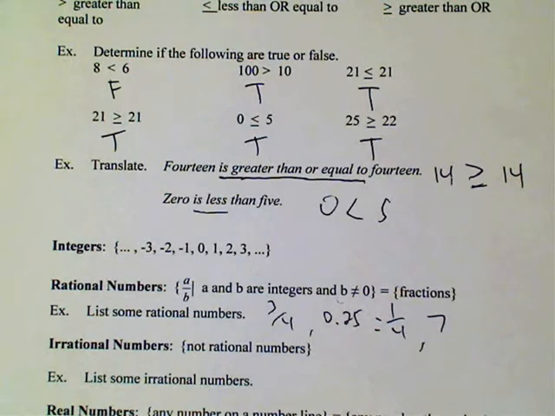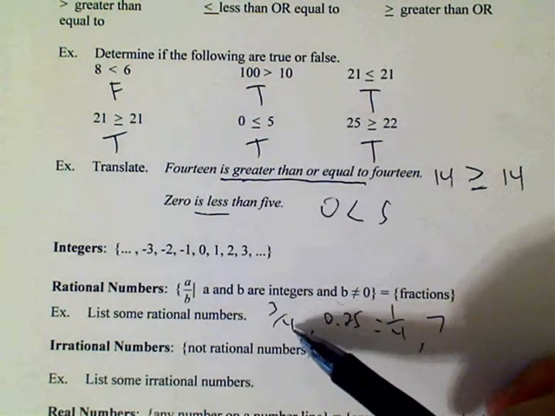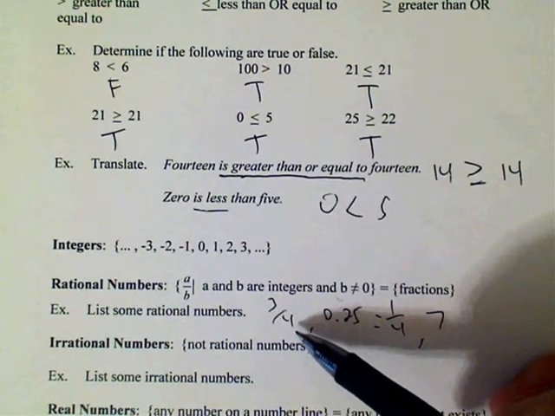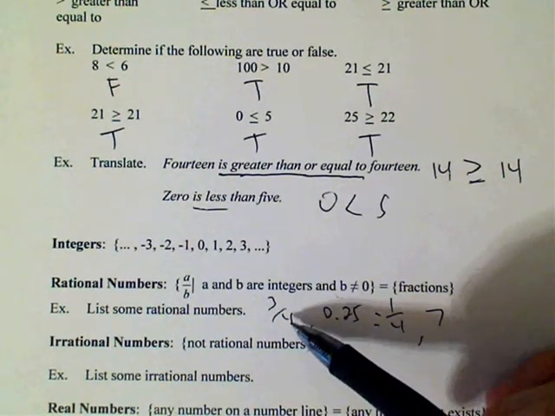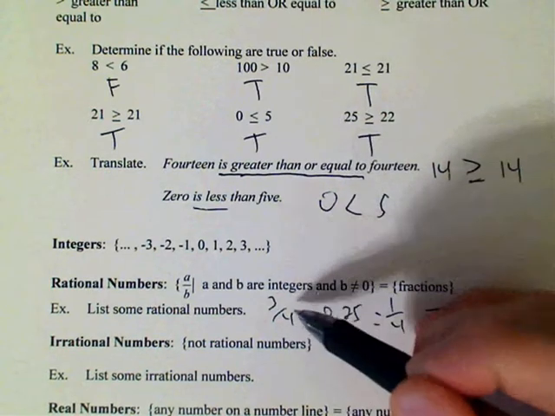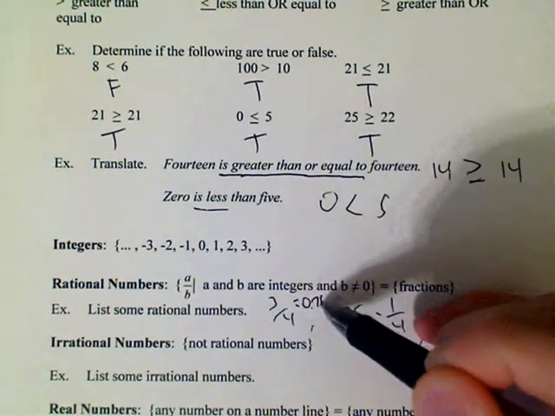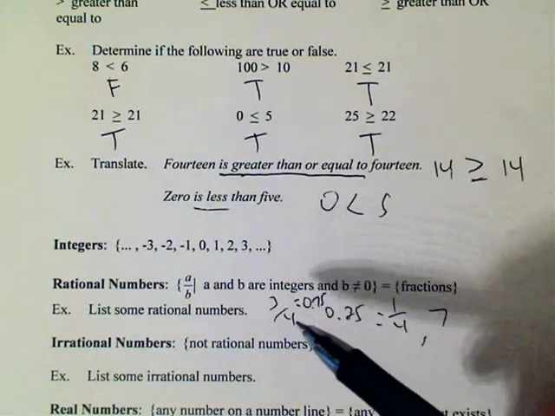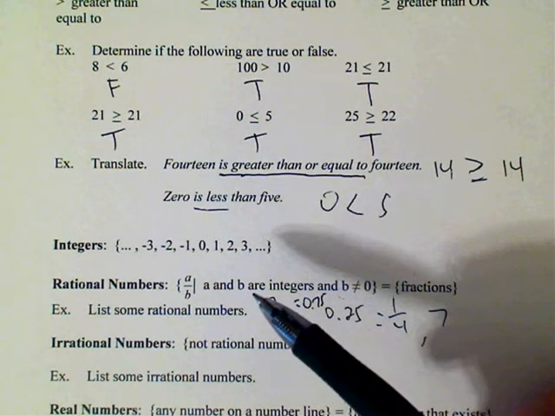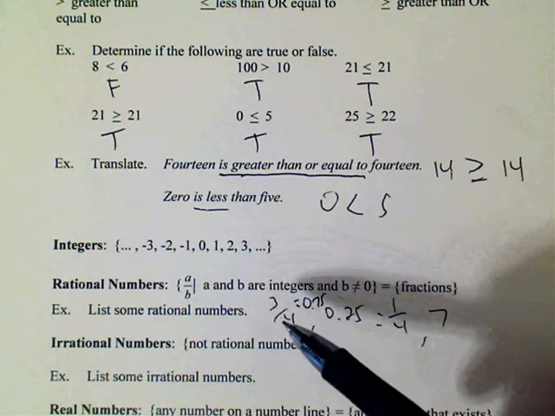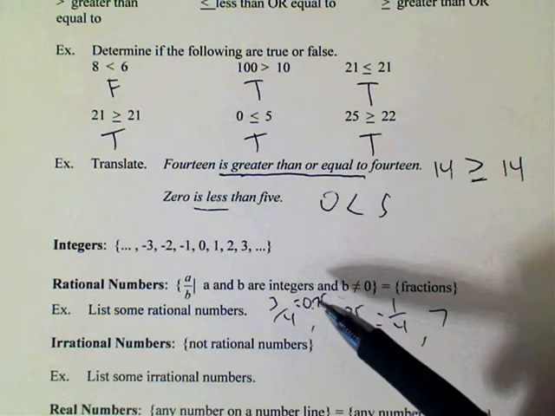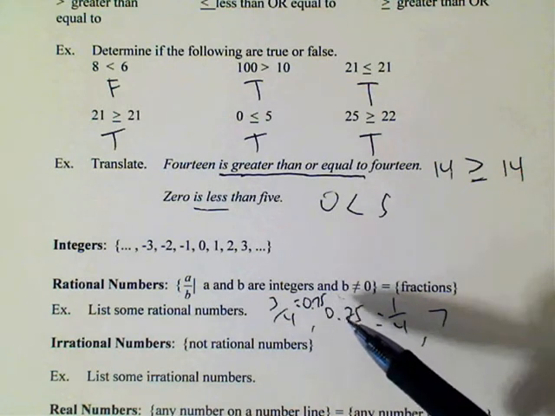So let's look at some examples of rational numbers. 3/4. That's a fraction. It can be written as 3 over 4, or it's also known as 0.75. Another definition of rational numbers is the numbers whose decimals either end or repeat. 3/4 is a fraction whose decimal ends. 0.25, its decimal ends.